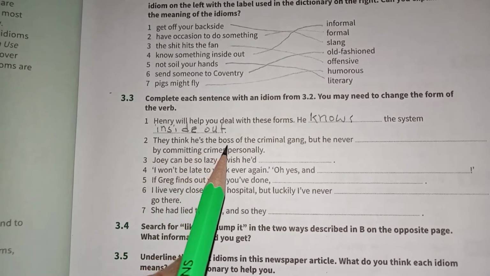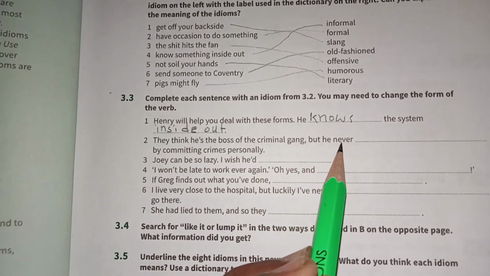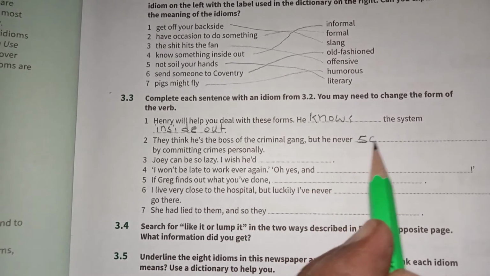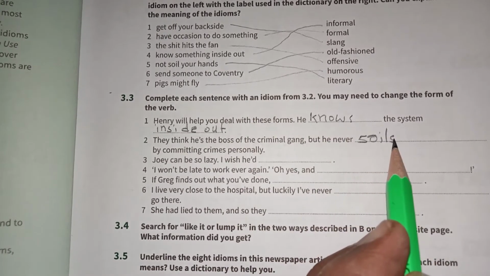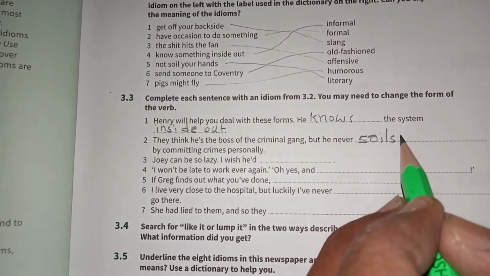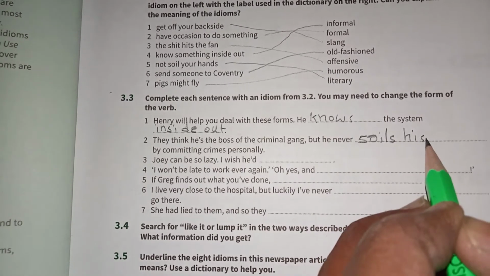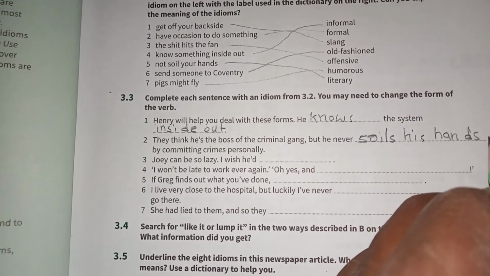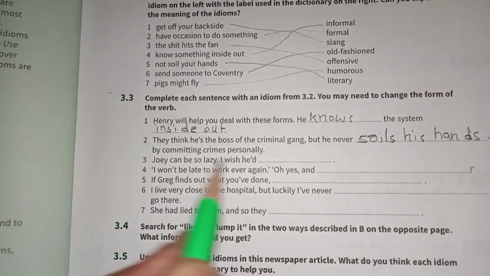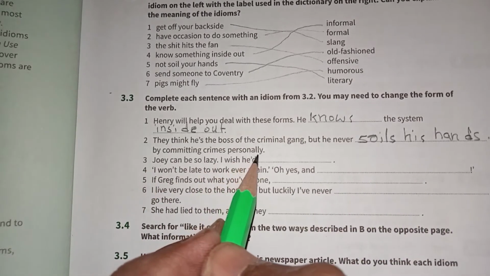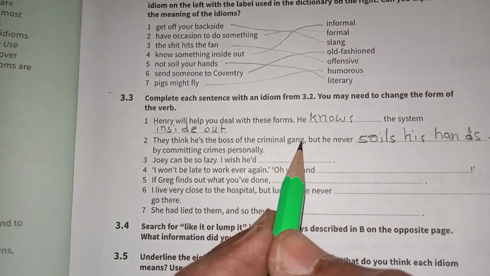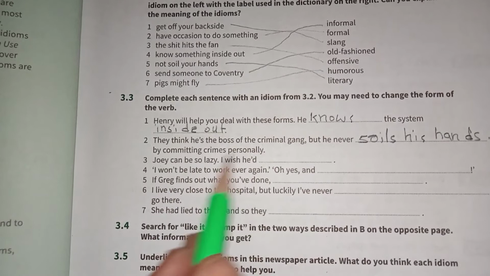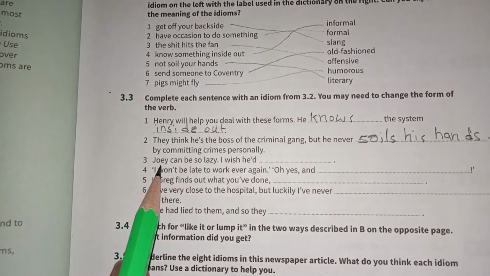They think he is the boss of the criminal gang, but he never soils his hands by committing crimes personally. Now, here we have number 3.